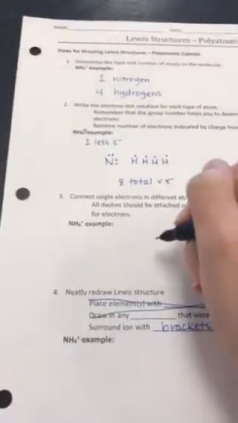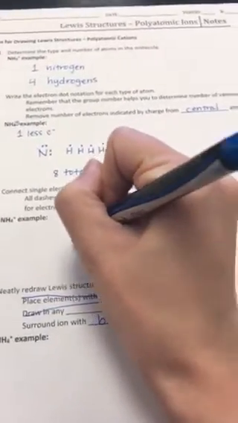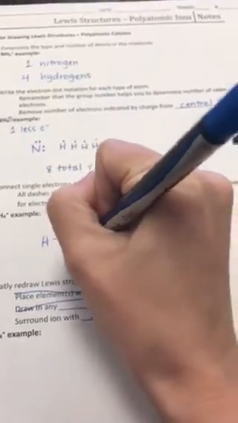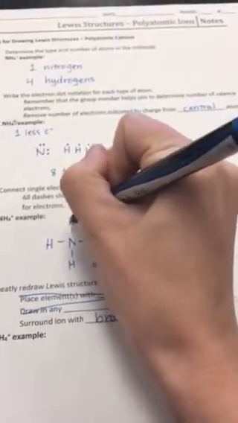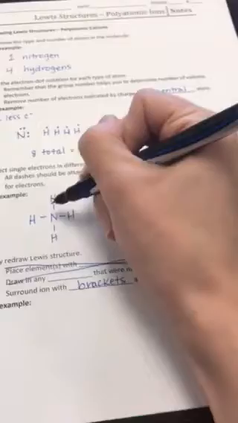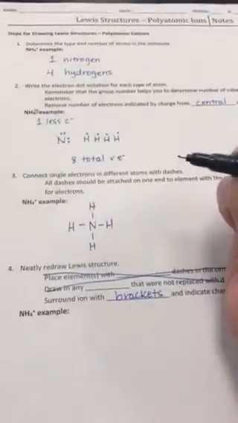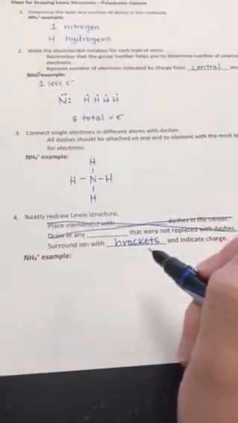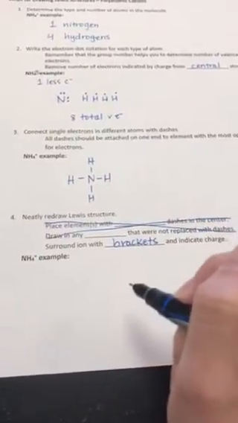Then we'll go down here and draw the skeletal structure. There were 8 valence electrons I needed to represent. In my skeletal structure, I've represented 2, 4, 6, 8, so I'm actually done with this one. The only other thing I need to do, because it's a polyatomic ion, is put the whole thing in brackets with the charge outside of the brackets.